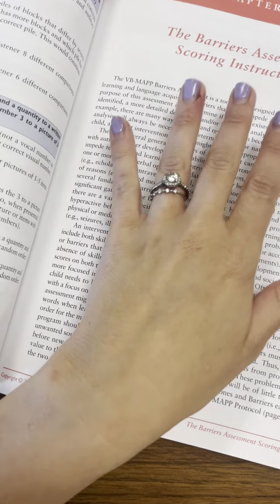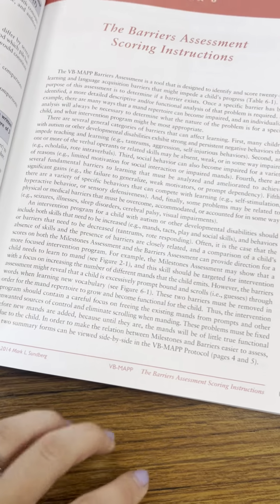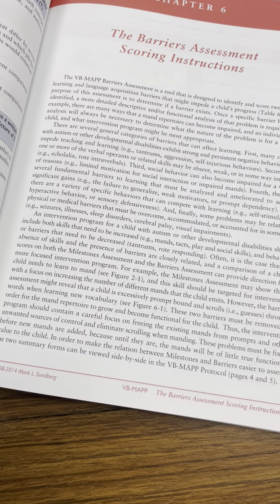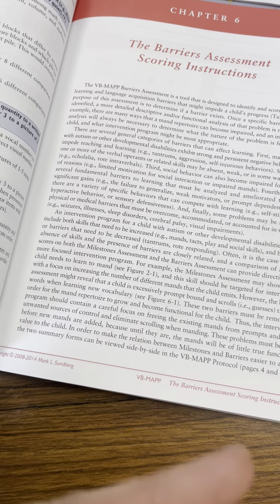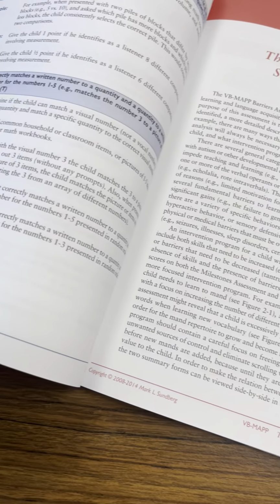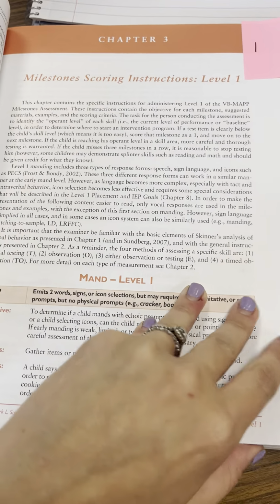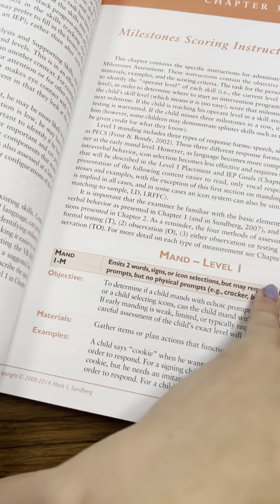For the barriers assessment only, ideally we want that score to go down year to year because we want to fill in their gaps, and we don't want there to be a lot of barriers to their learning. Whereas with the VB-MAPP, the level 1, 2, 3, we want those scores to go up because we want them to gain a lot of points.